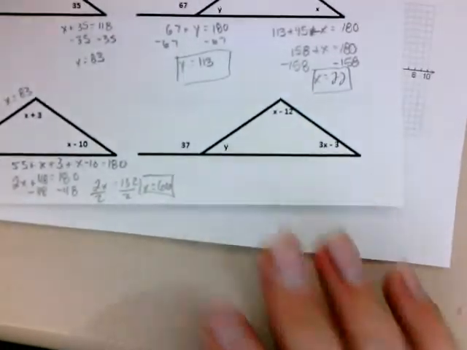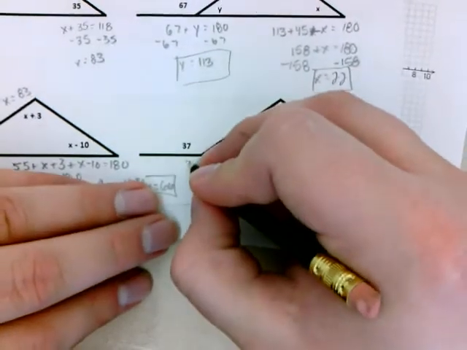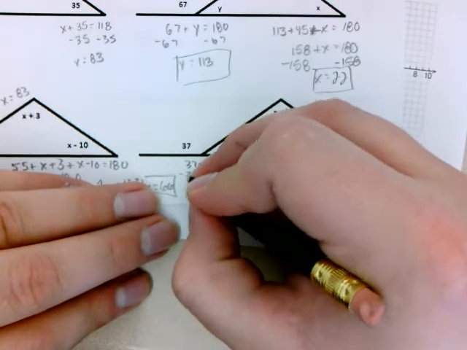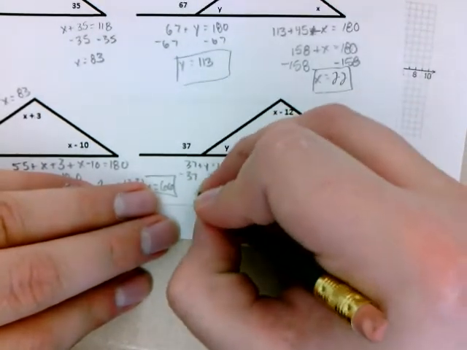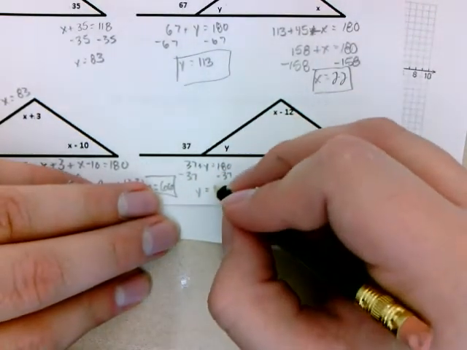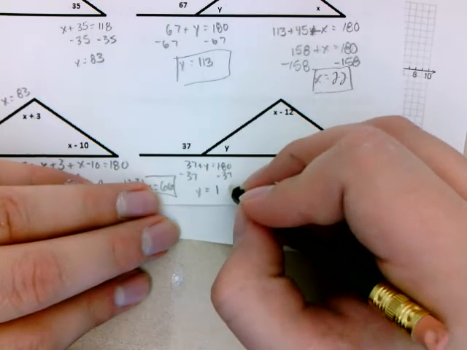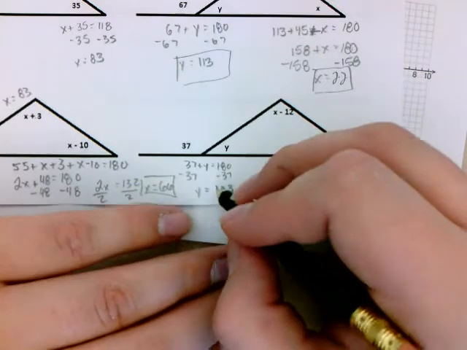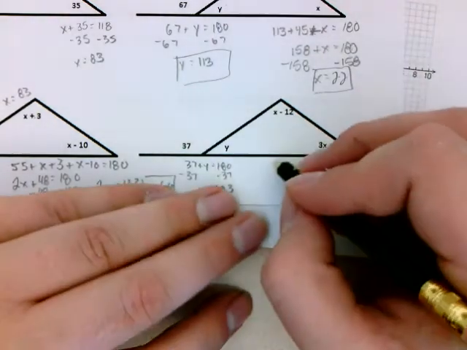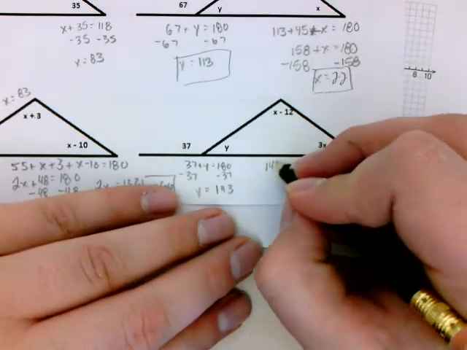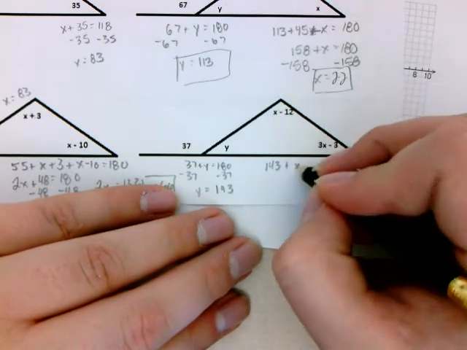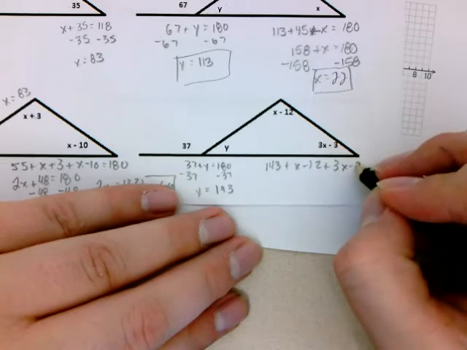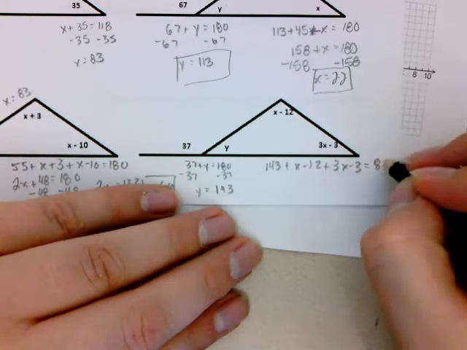Second one, same idea. 37 plus y equals 180. Subtract 37 from both sides. y should give you 143. Alright, so we're going to take the y plus the other angles. So we're going to take 143. We're going to add the first angle, which is x minus 12. Then add the second angle, which is 3x minus 3. Set that equal to 180.